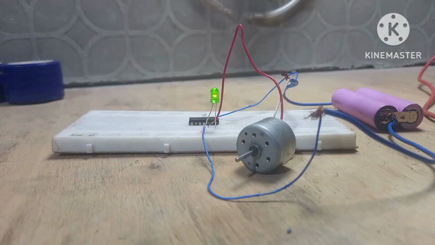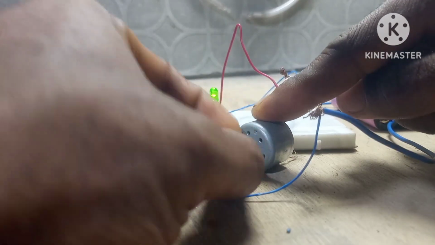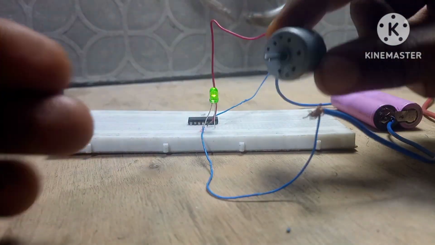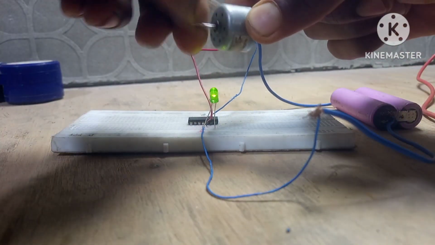You can also add in a weak signal to the IC trigger pins, like an audio signal from your phone AUX connector, or a weak signal from any sensor.